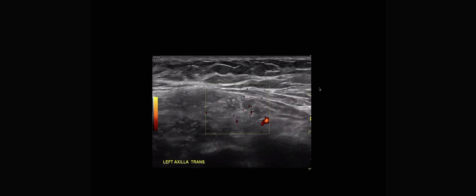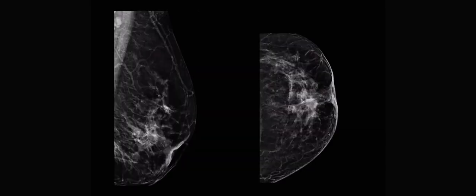In the mammogram, this is the mammogram. What's the diagnosis?